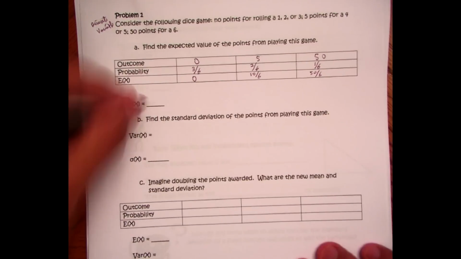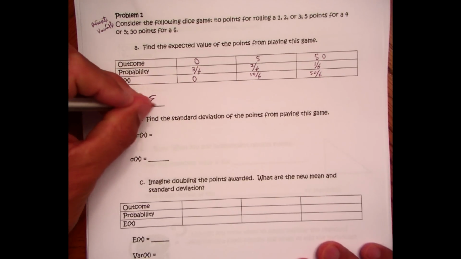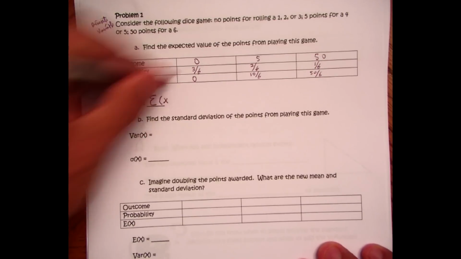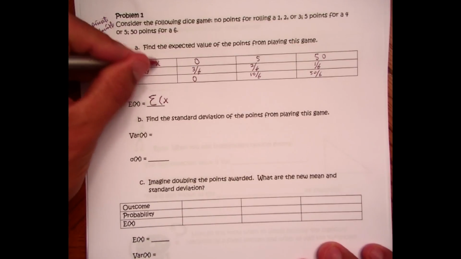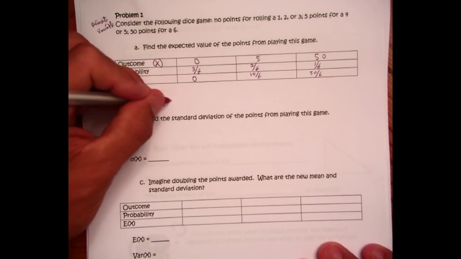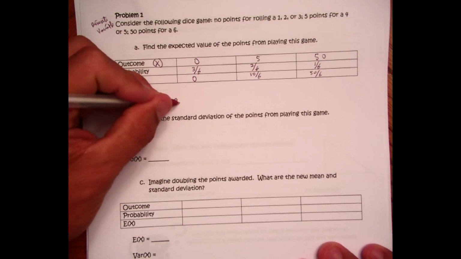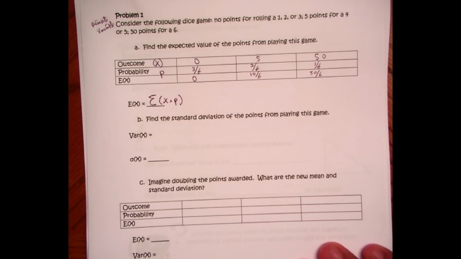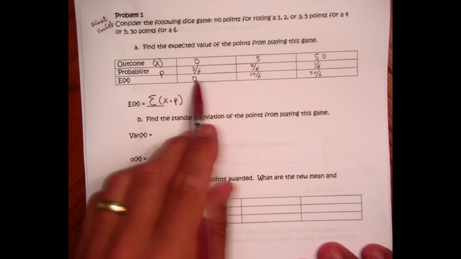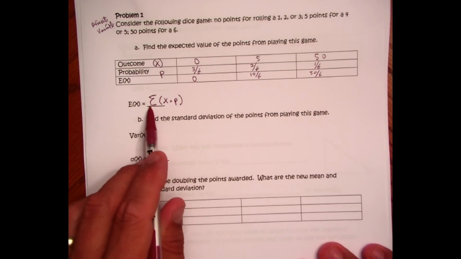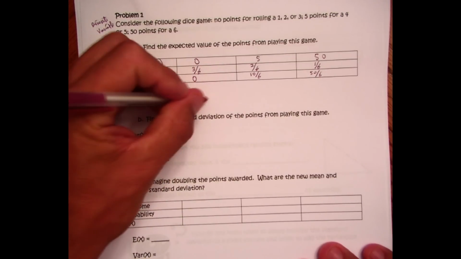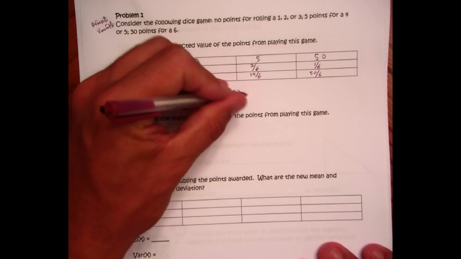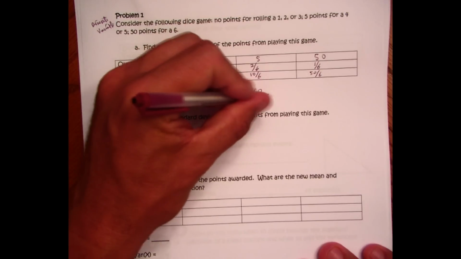Our expected outcome is simply the sum of each value x, these are your x's up here, called the outcomes, times its probability p. We already did x times p, that's these. The sigma means to add them. So we would do 0 plus 10/6 plus 50/6. We would get 60/6, which is 10.